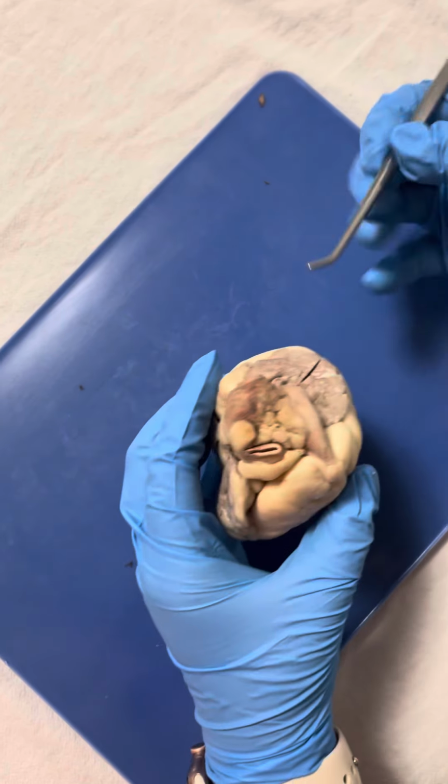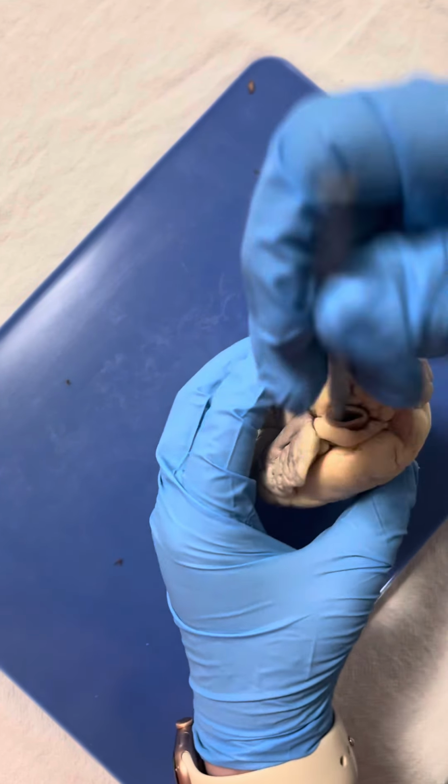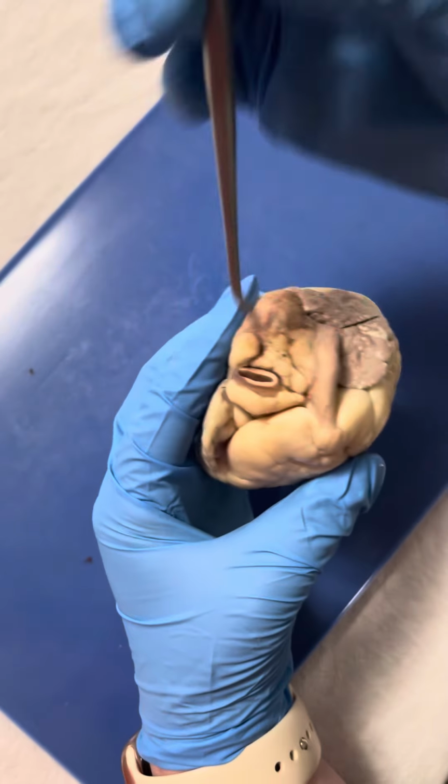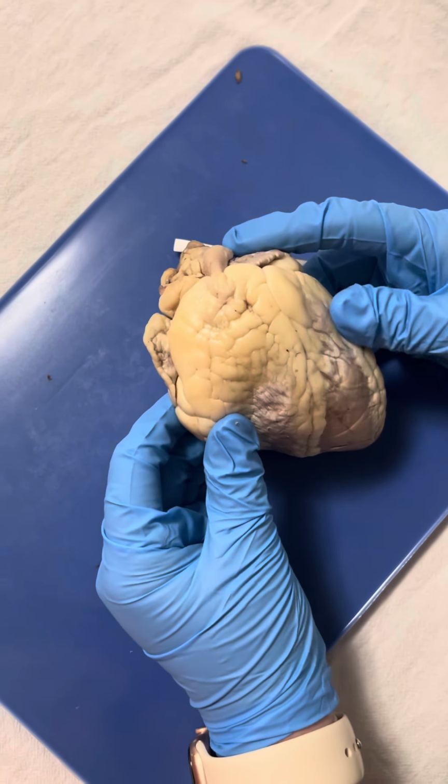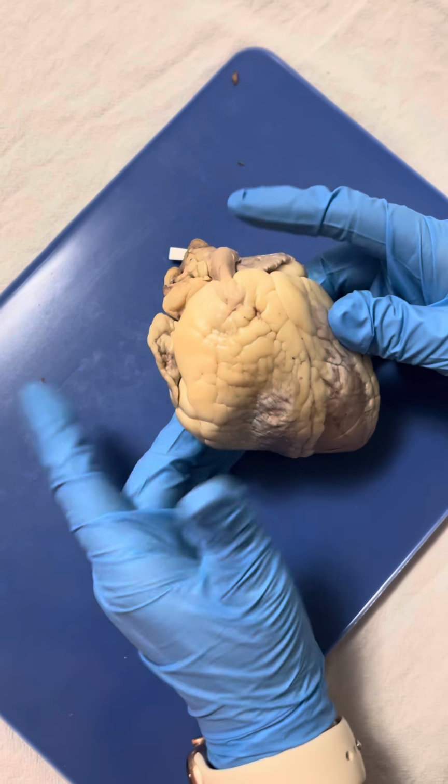And then right next to the aorta is the brachiocephalic trunk. This artery branches off the aorta, which gives blood supply to the head and right upper extremity.